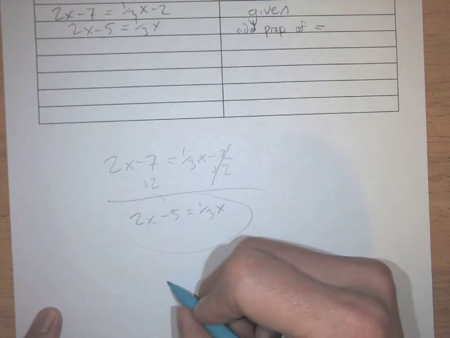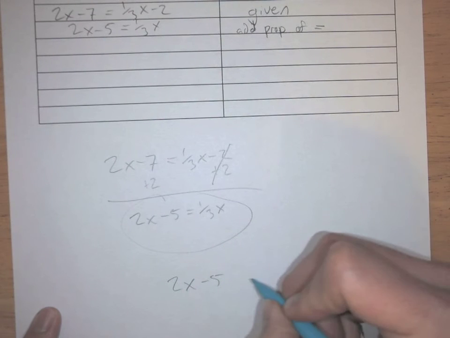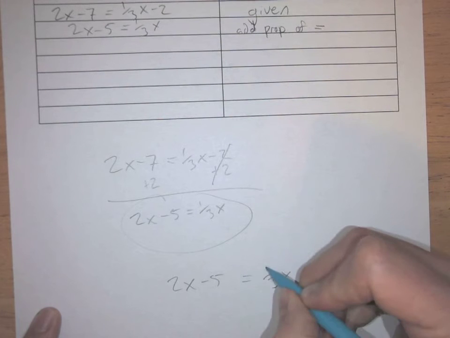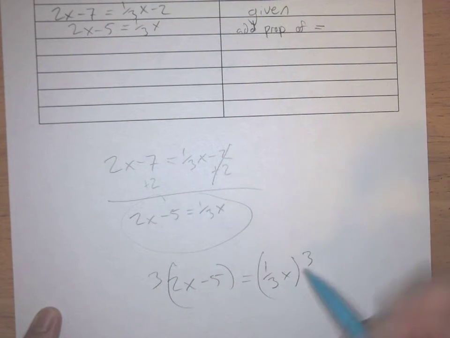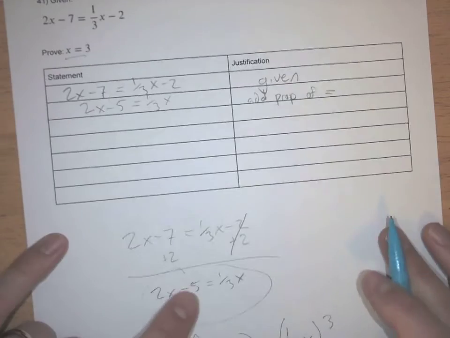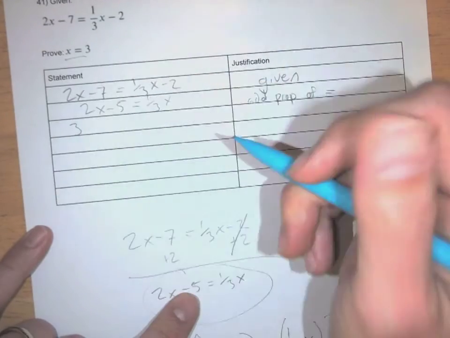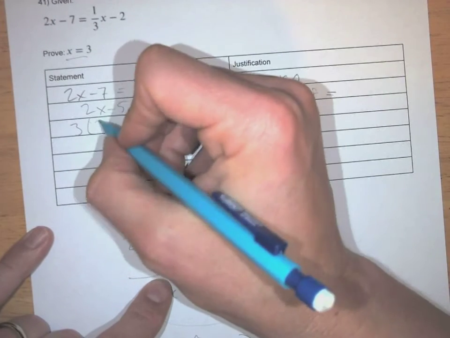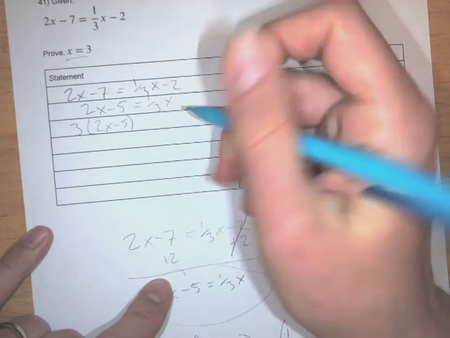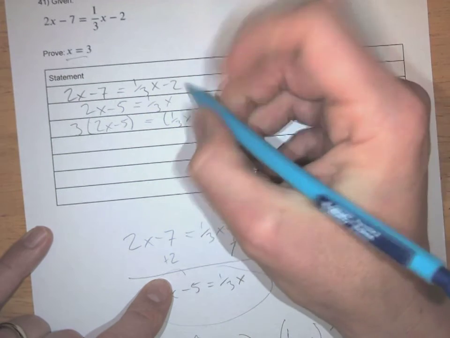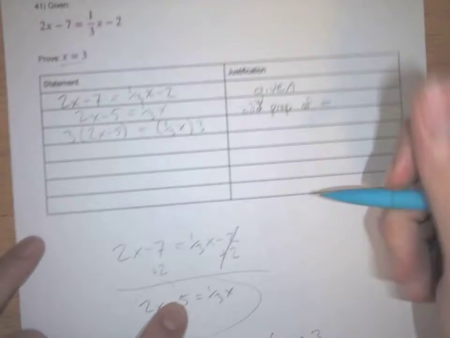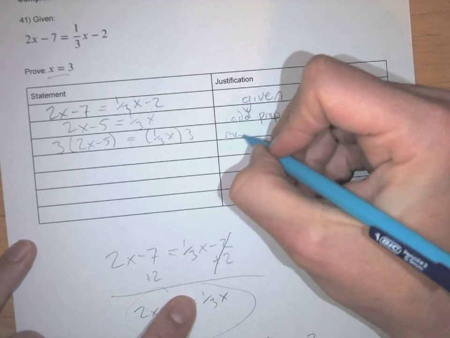Down here, what I would do is I'd have 2x minus 5 equals 1 over 3, and I'd say, look, I'm going to multiply everything by 3 so that I can cancel out that 3. So we're going to do that, and we're not going to simplify just yet. We're going to do this in 2 steps, just to make it really clear. Okay, so what we're using is the multiplication property of equality.